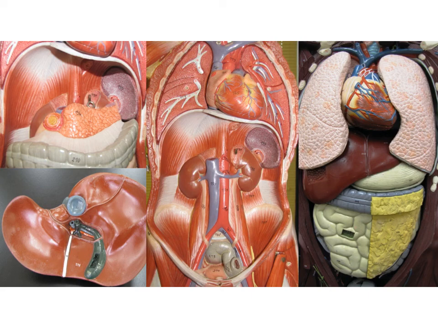I'm going to start, strangely enough, on the far right, this model right here. And you can see that there are lungs. That's pretty easy. That's the heart. That's the liver. It's the largest organ of the body, largest internal organ. This is the stomach. This is the small intestine. This is the large intestine.